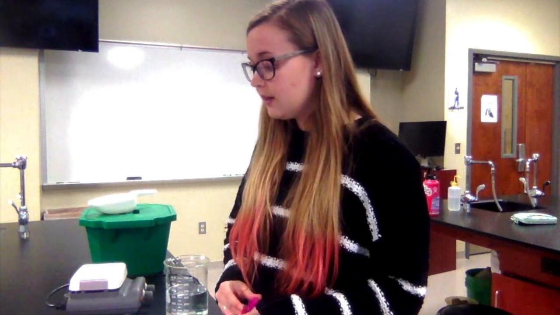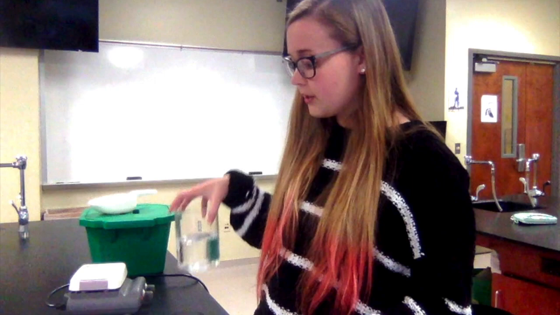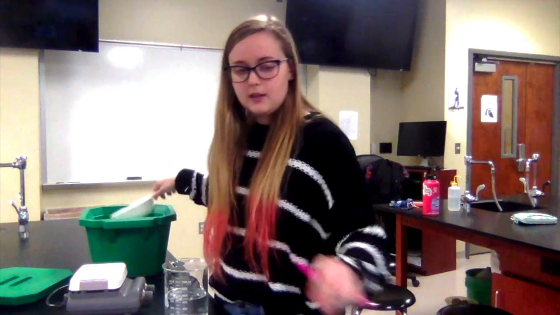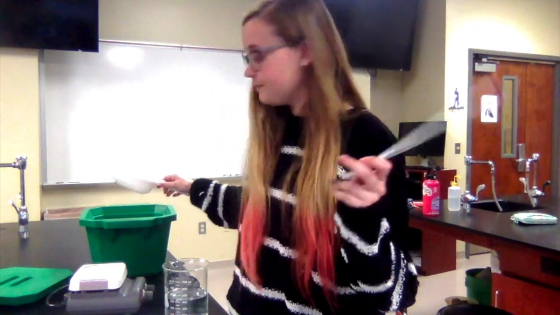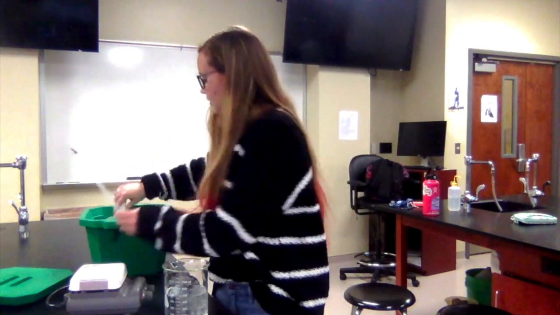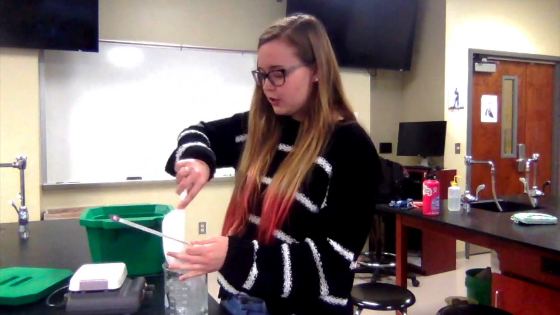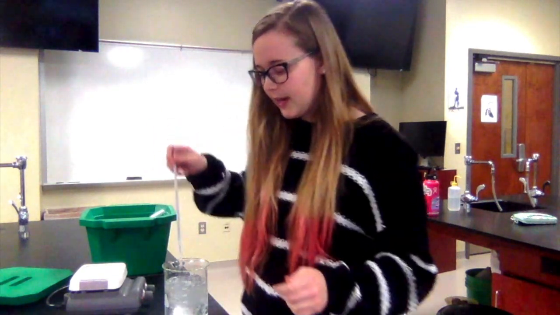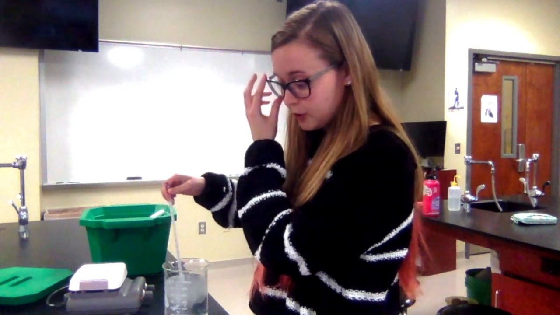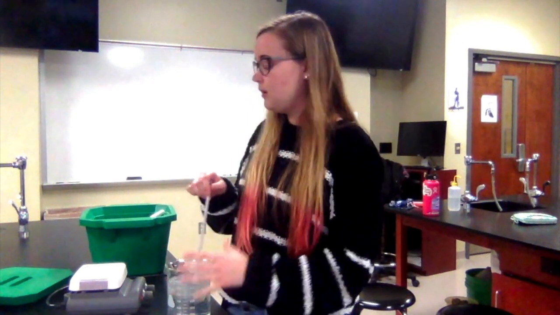What this is showing, basically, I have my hot plate right here, and then I have my beaker with some water, and it's telling me to put some ice in it. And then I have my thermometer. I'm just going to add some ice into here. Then we're going to stir it for 15 seconds. After that 15 seconds, I'll get its starting temperature. And then I'm going to put this beaker on the hot plate.